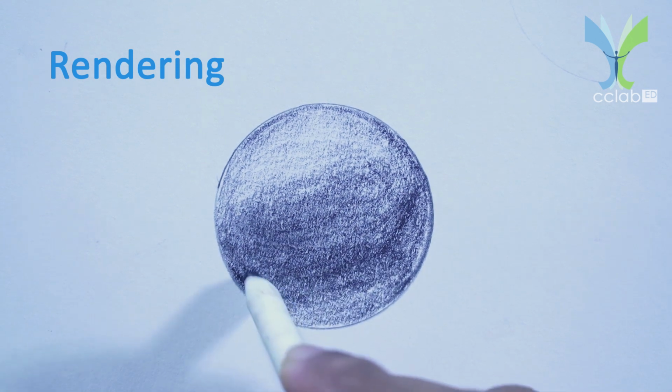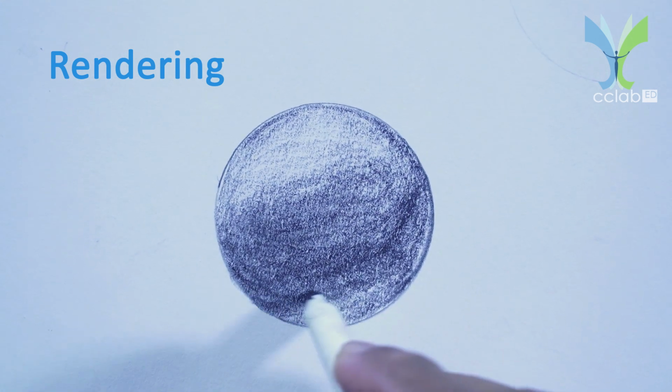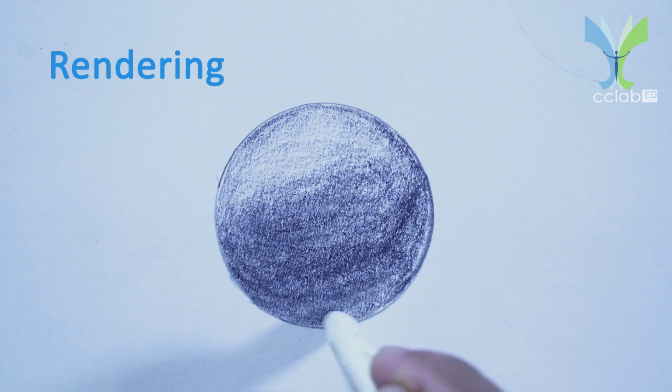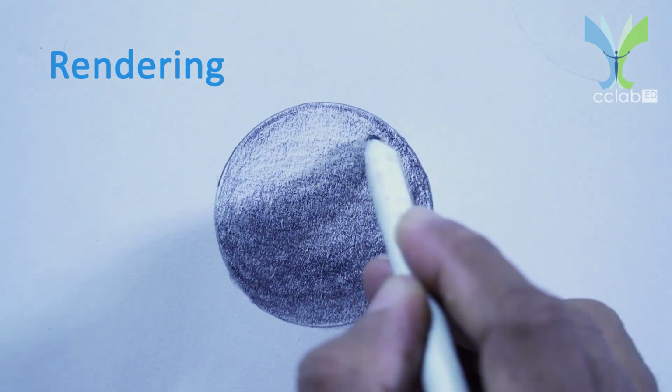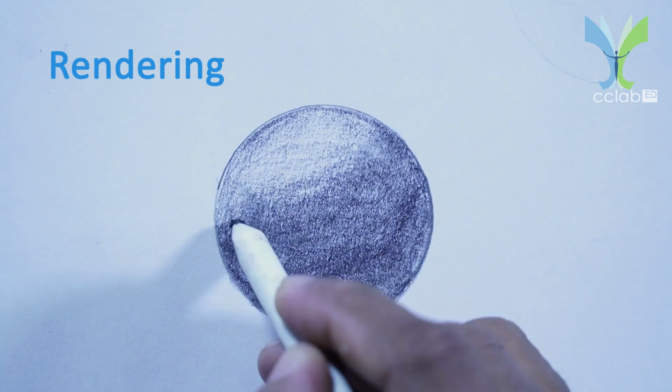Rendering. Using an eraser to remove the medium to produce lighter values. This technique is typically used in conjunction with blending.